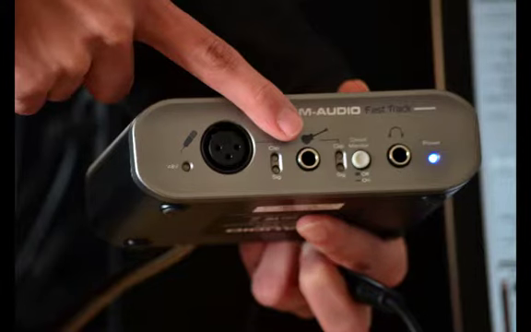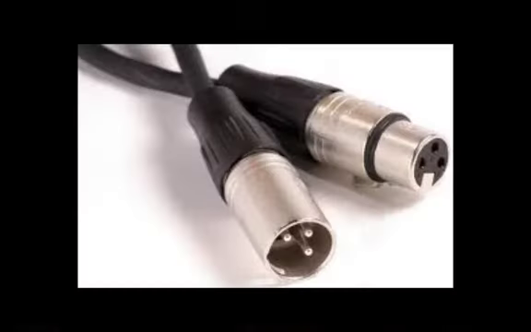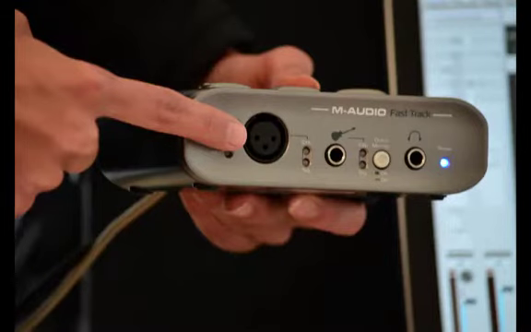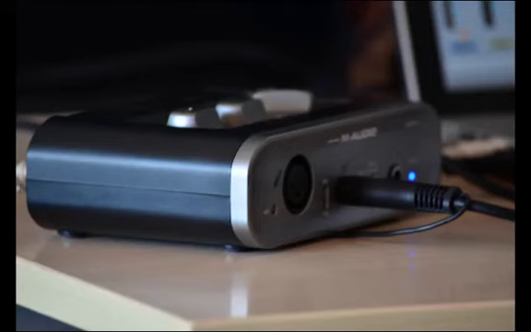PS, I will use this instrument input because I currently don't have an XLR cable or adapter to hook it up with the XLR mic input. Anyway, let's take a quick look over the interface.